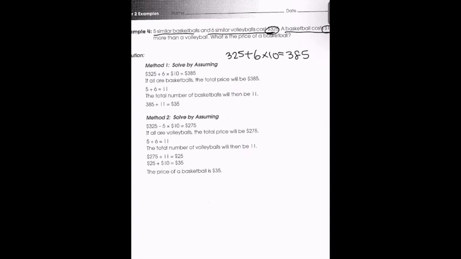And the reason why we did 6 times 10 is because assuming that everything is a basketball, a basketball costs $10 more. And so for the volleyballs, which we had 6, we're just going to count that as the same price as a basketball.